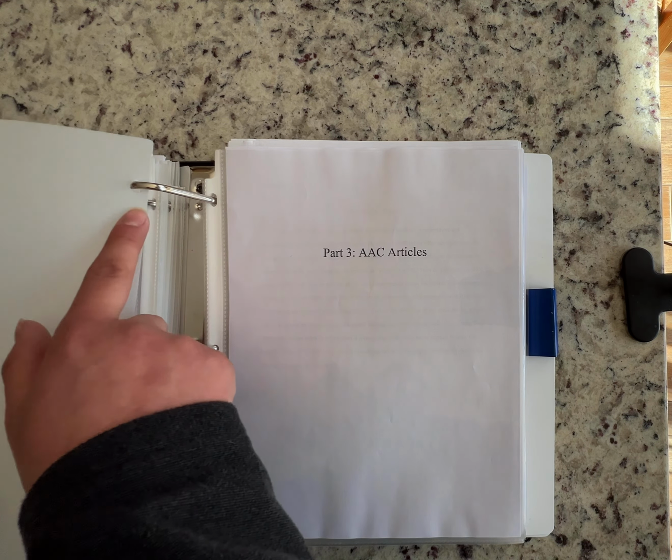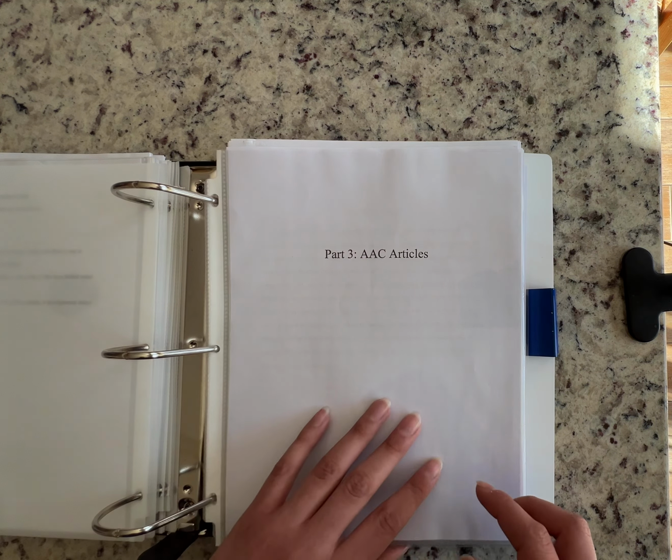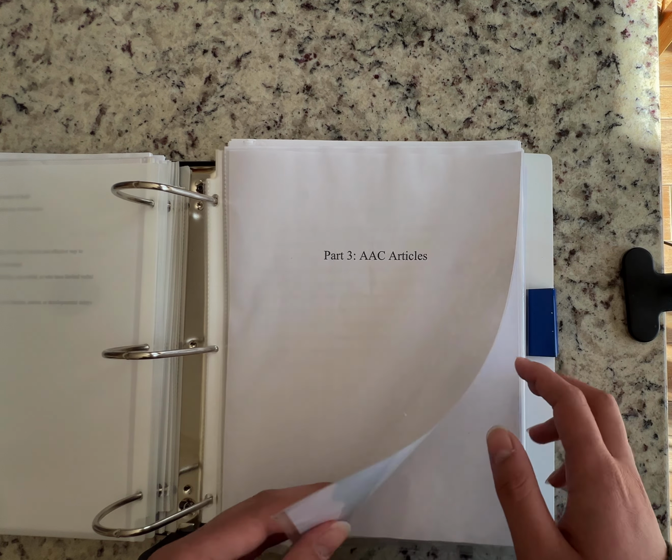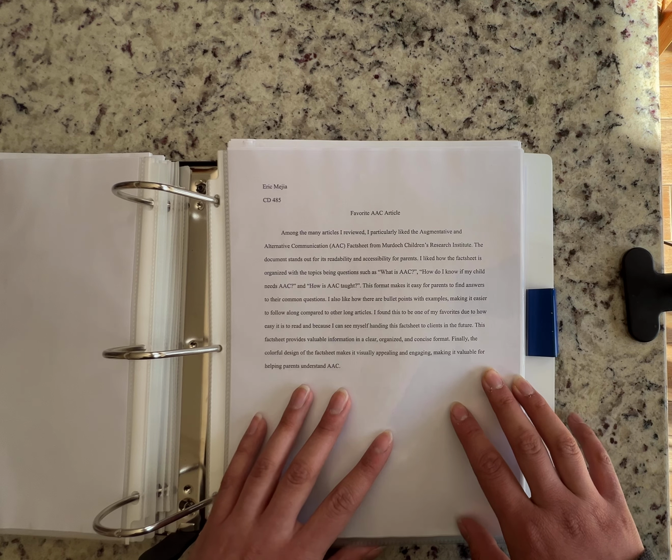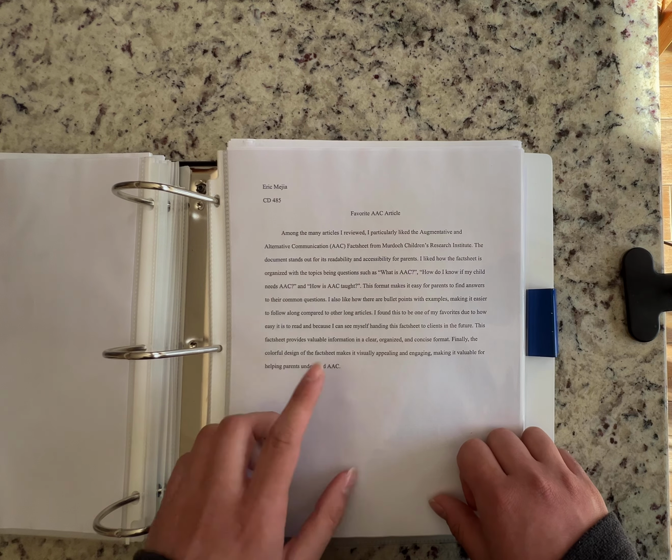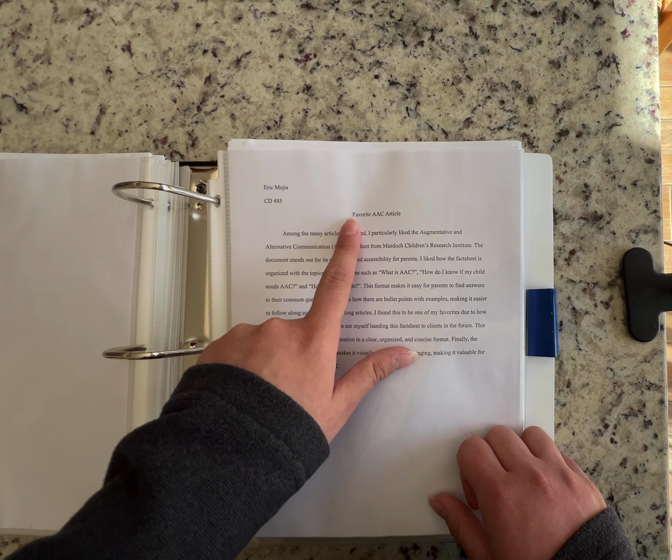Continuing on, I have my AAC articles, part 3. All right, and then I'm gonna go ahead and read this. So I have my first one, the favorite AAC article.